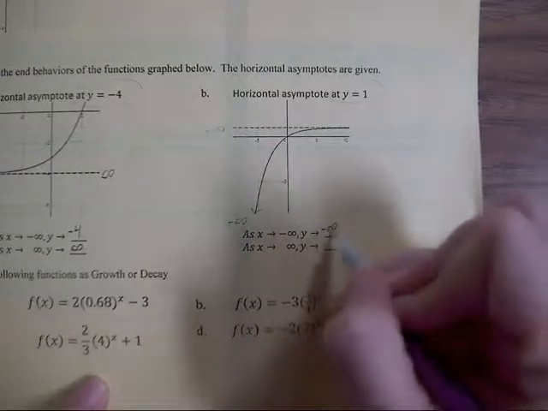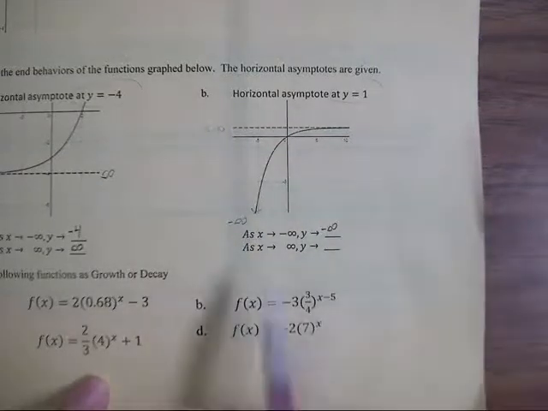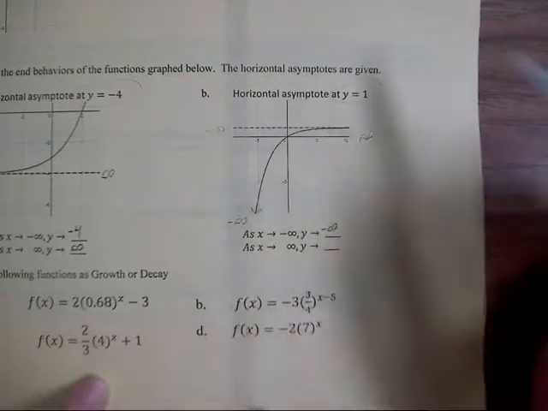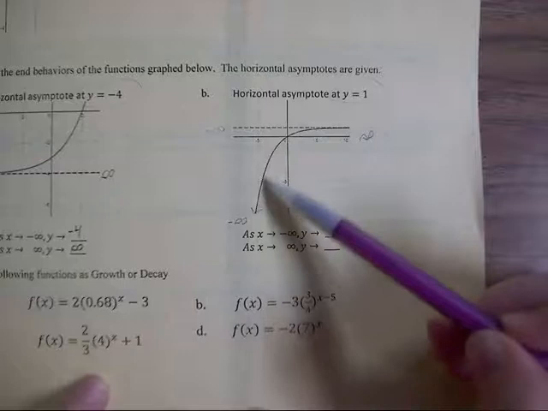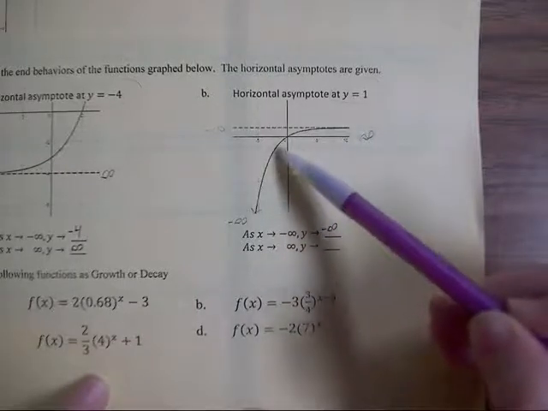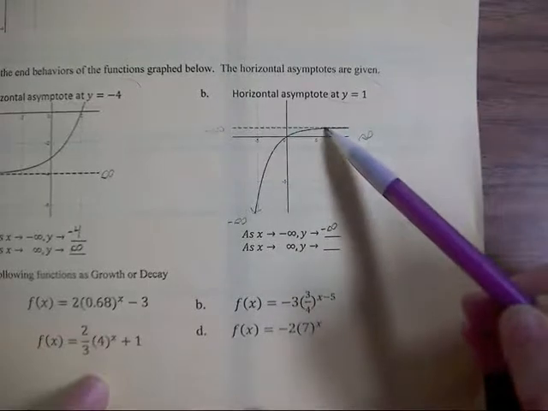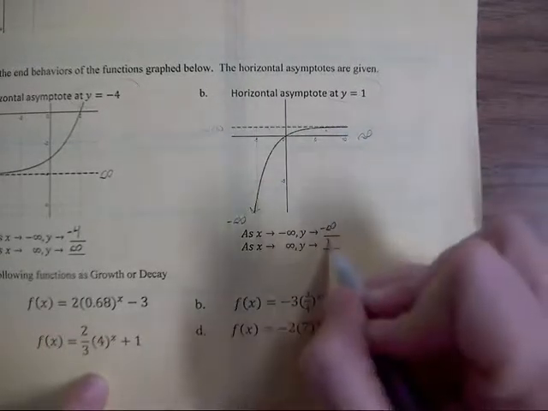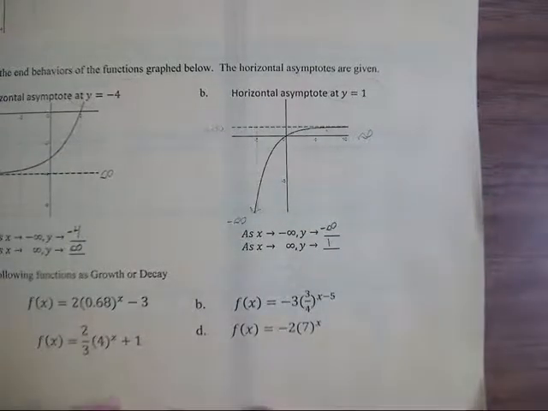Nothing is stopping it this time. All right. As we go to the right side, as positive infinity for my x's, my graph is increasing, but since it's been reflected, now the asymptote is blocking the upward movement of my graph. So this is going to be blocked and approach +1 and not go any higher.